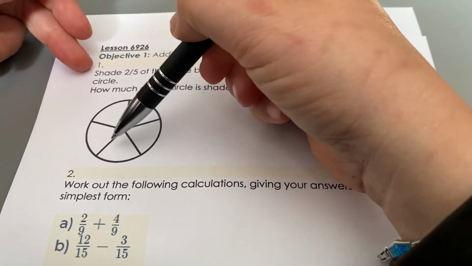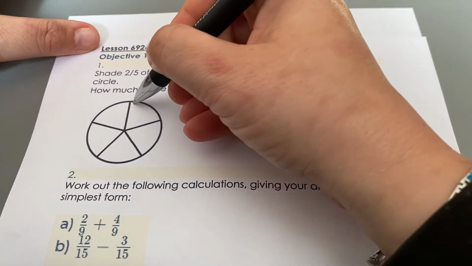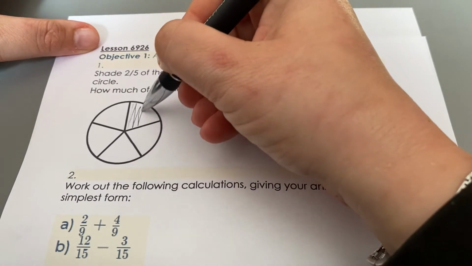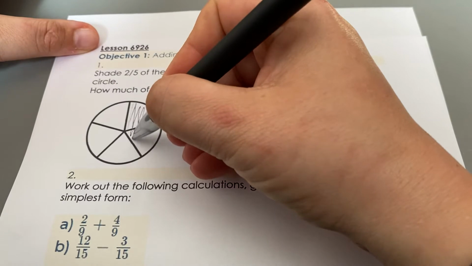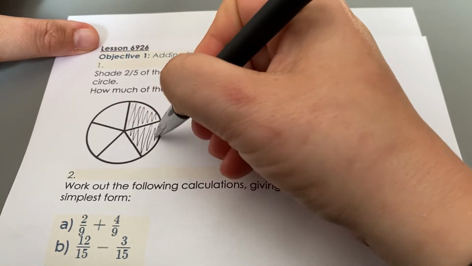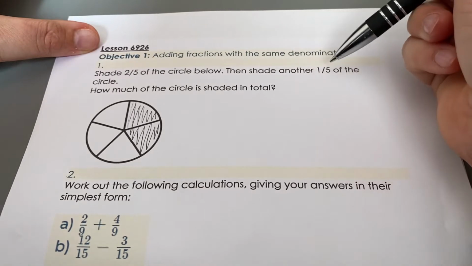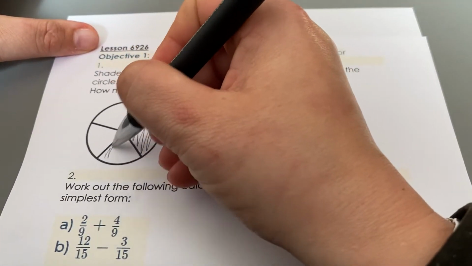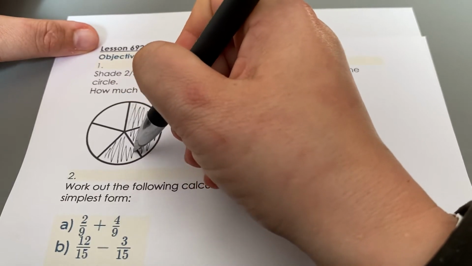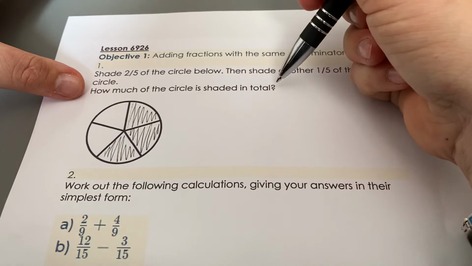So we've got 5 equal sections. To shade 2/5 of it means that we are shading 2 out of every 5 sections. So in this case, we are shading 2 sections. Then it says shade another 1/5 of the circle. So we are going to shade one more portion of it, one more fifth of it. How much of the circle is shaded in total?